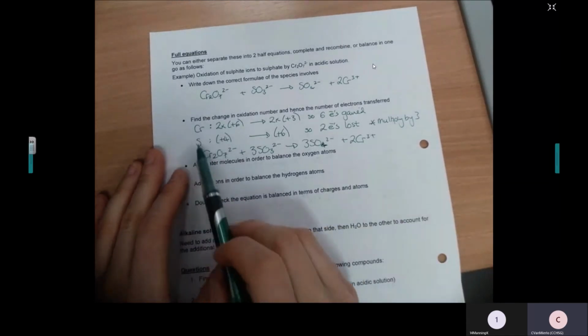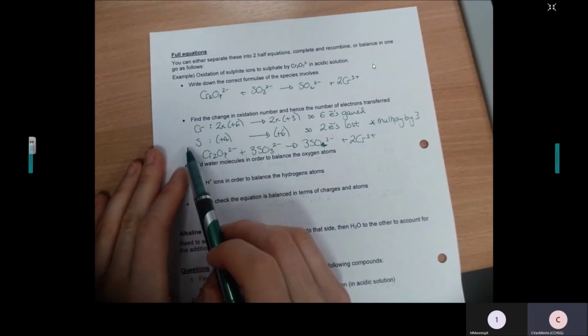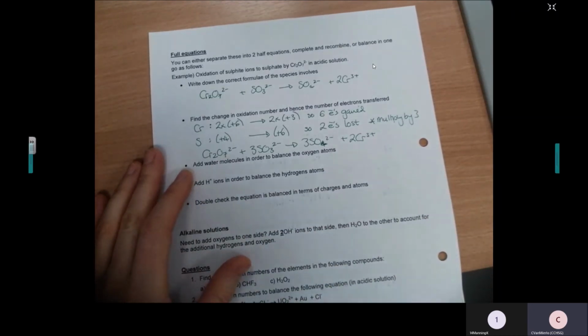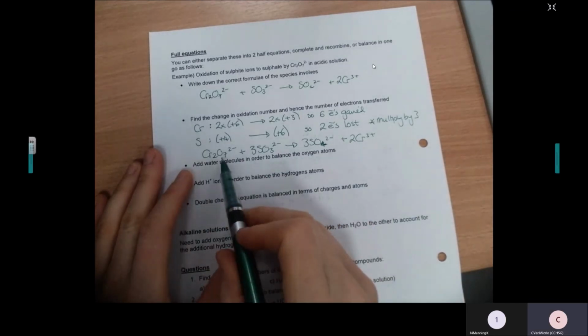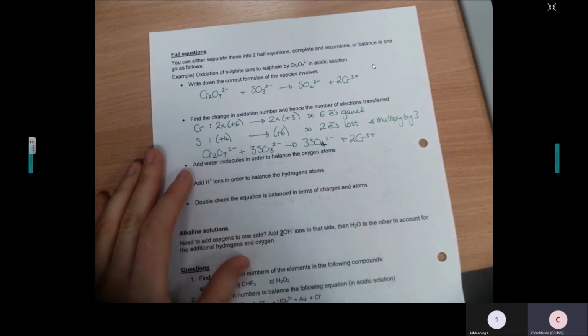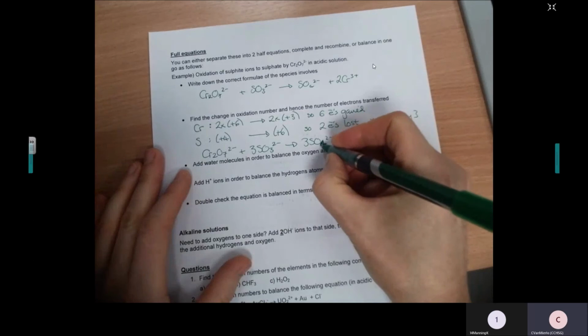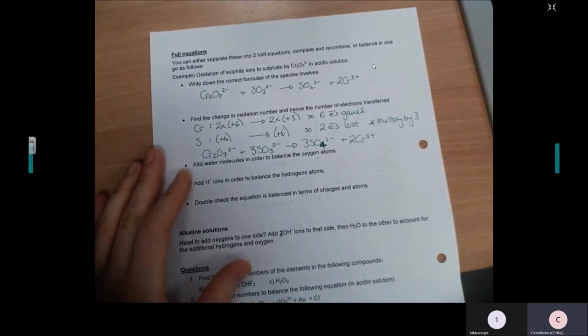The fact that we've scaled up here has sorted out the electrons for us because we've got as many being lost as we have gained. So how many oxygens have we got on the left hand side? Spot them all. So we've got 7, and then 3 times 3 is 9, so that was 16. How many on the right hand side? Providing you can read my numbers. 12. So how many waters do we need on the right hand side?